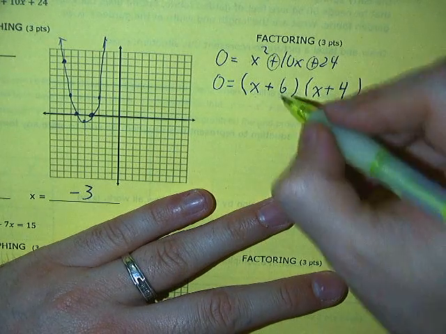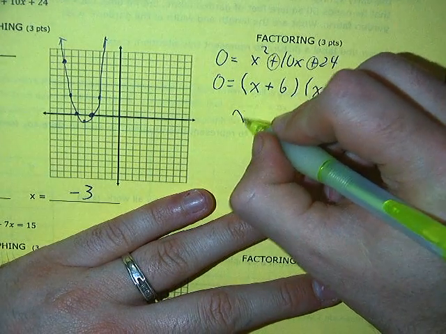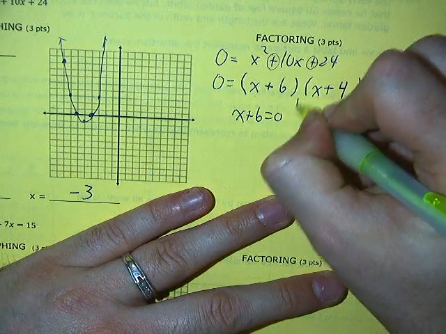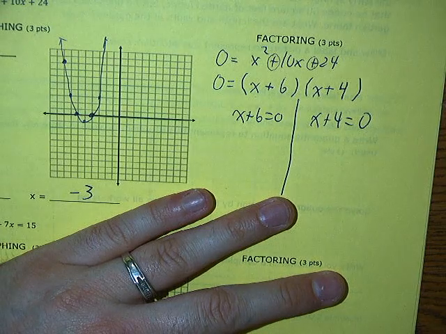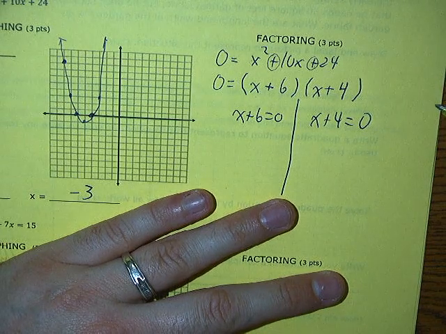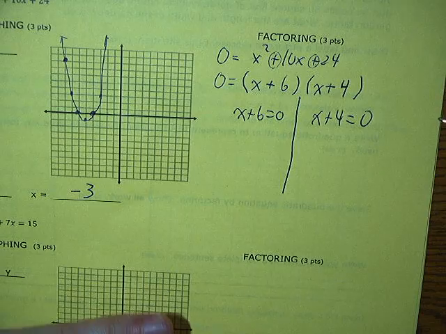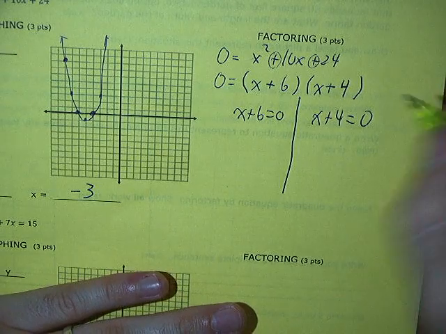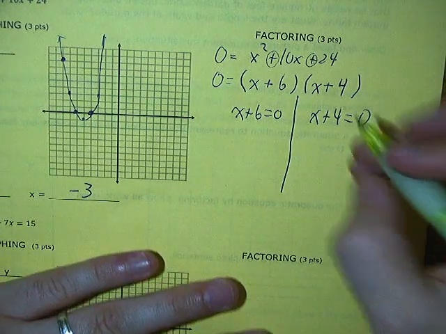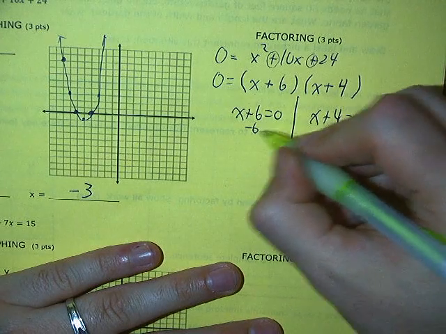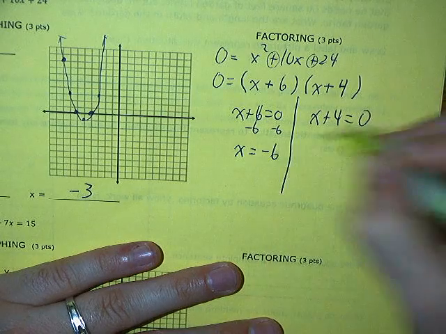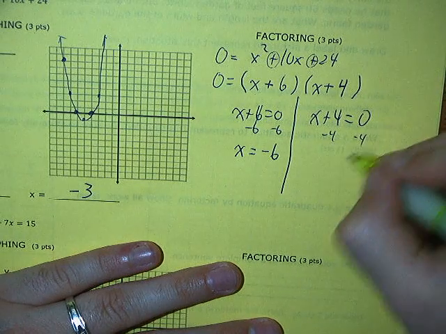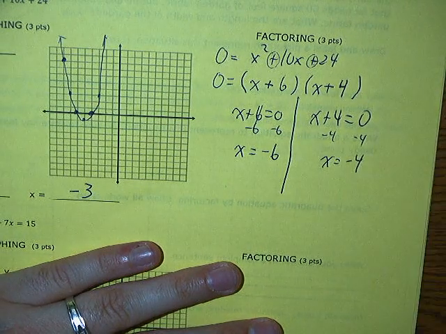And then, using our zero product property, x plus 6 equals 0. X plus 4 equals 0. I just realized I made a dumb mistake. Let's finish this off. We'll come back over here. Okay, subtract 6 on both sides gives me x equals negative 6. Subtract 4 gives me x equals negative 4.